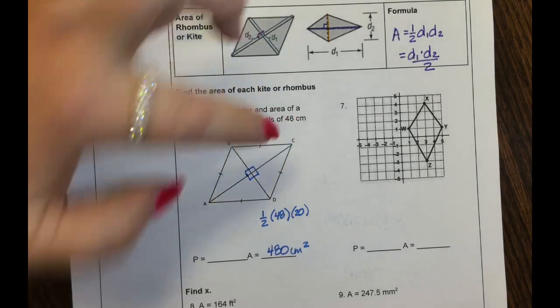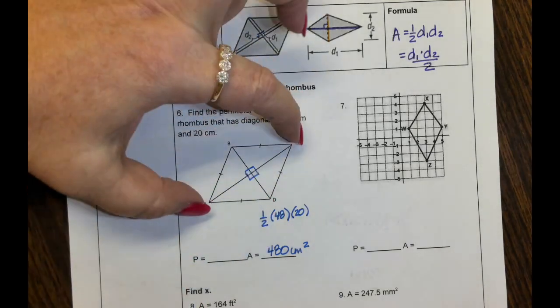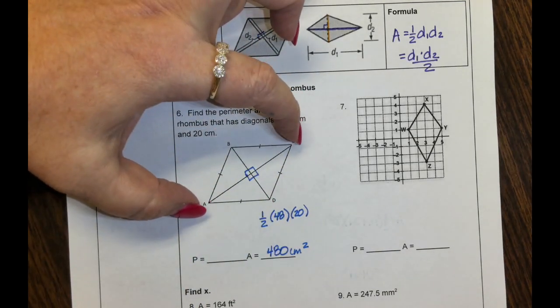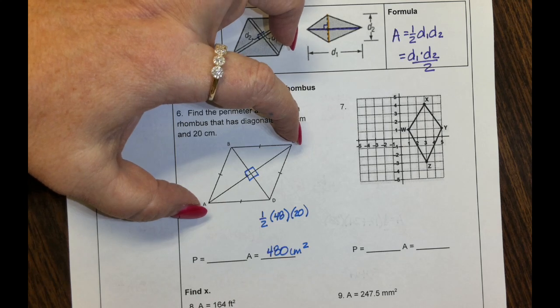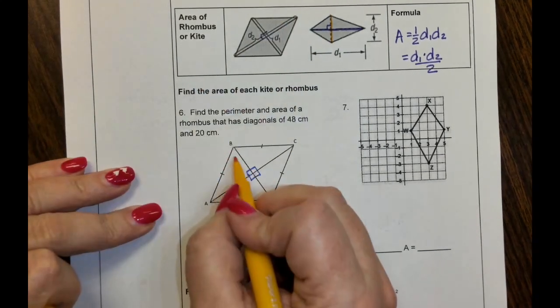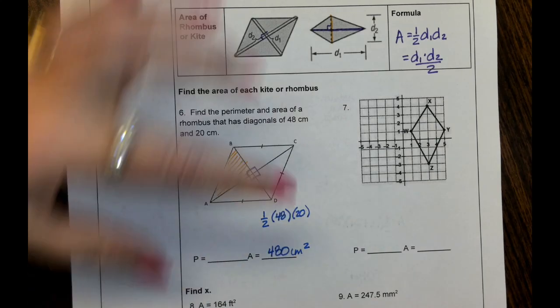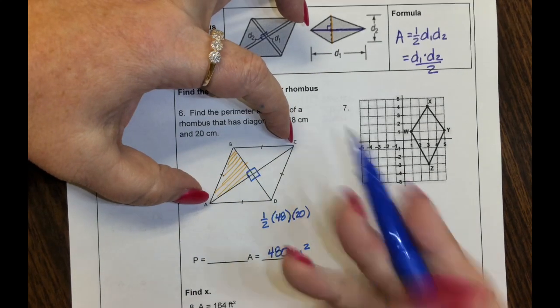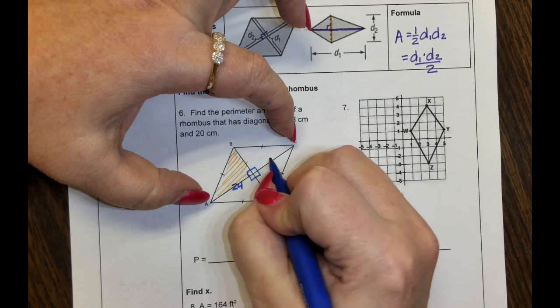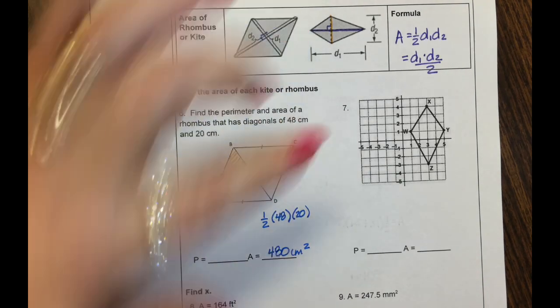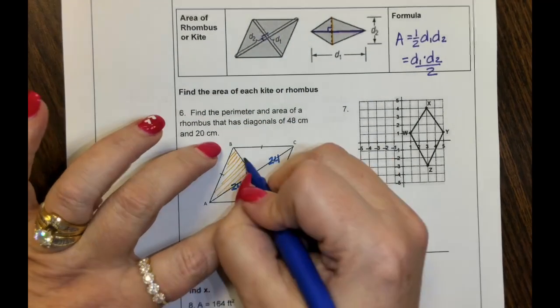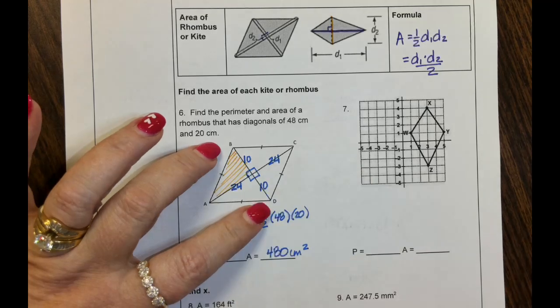This one looks longer than this one, so I'm going to put the 48 here. So the 48 goes end to end. But what I need is to use one of these right triangles. So I'm going to use this one right here. They're all the same. It doesn't matter. But this is 48. Well, that means this is 24 and this is 24. If this is 20, then this is 10 and this is 10.